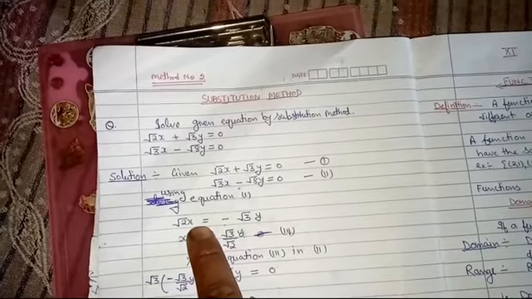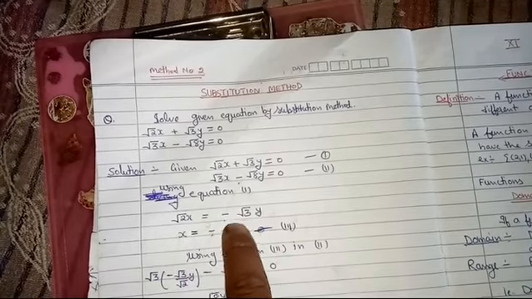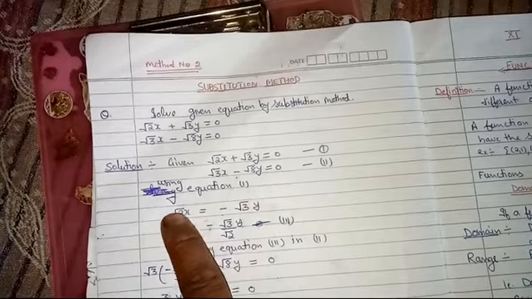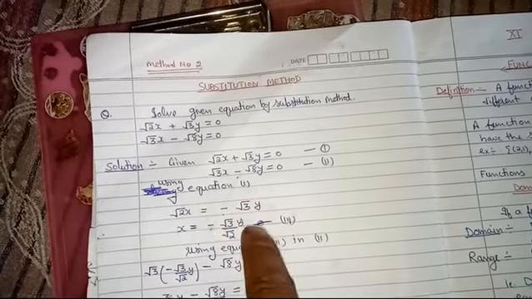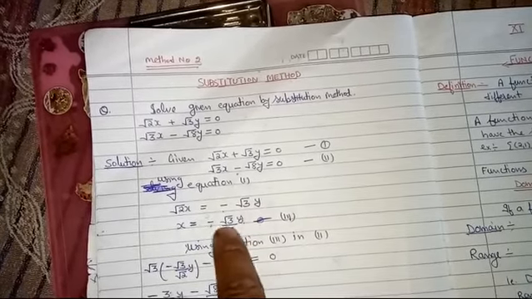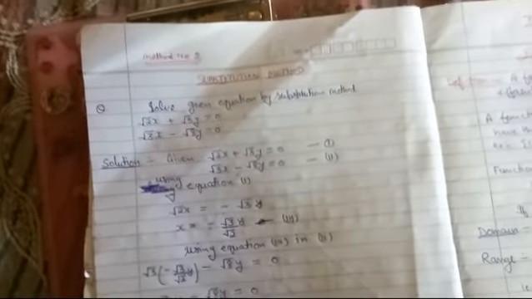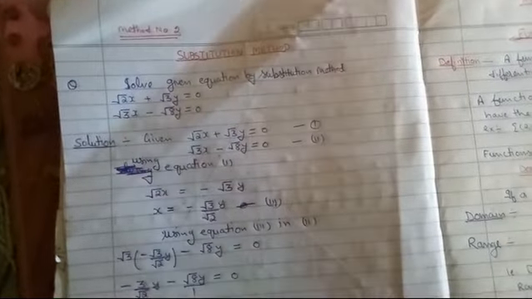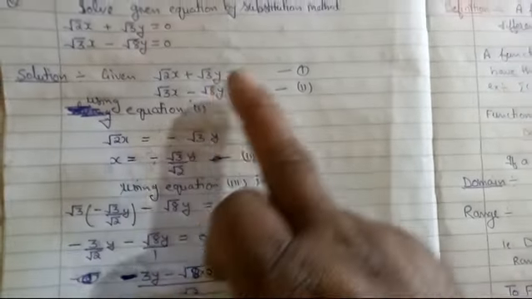So here from the first equation, root 2 x is equal to minus root 3 y, and x is equal to minus root 3 upon root 2 y. Why root 2? Because here the multiplication sign, when it goes from the left side to the right side, goes into the denominator, then it becomes minus root 3 upon root 2 y. So this is the value of x. So the value of x we got from the first equation.